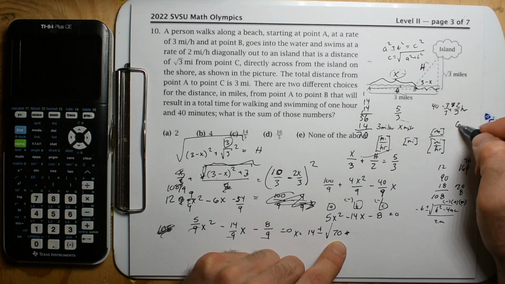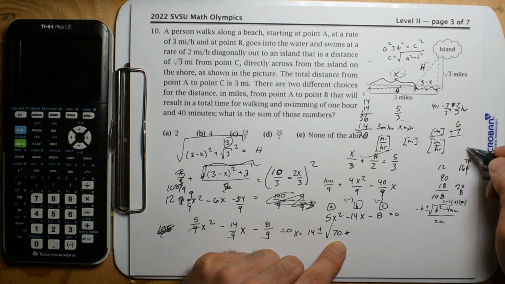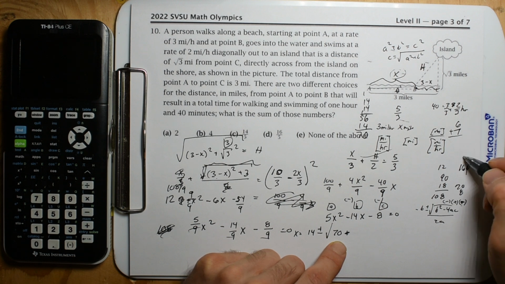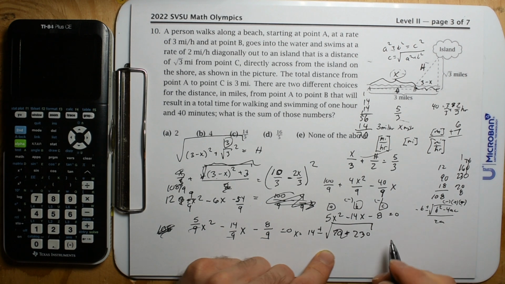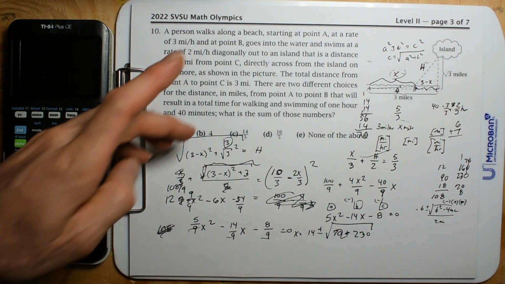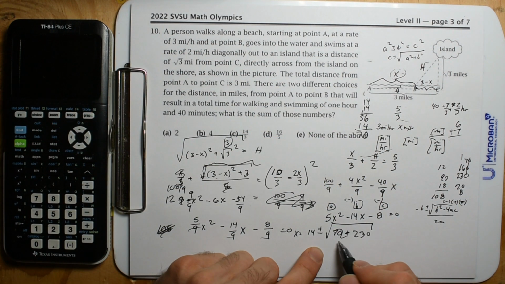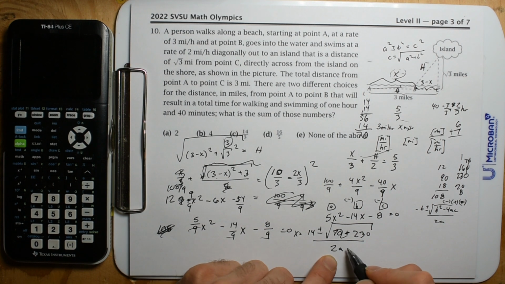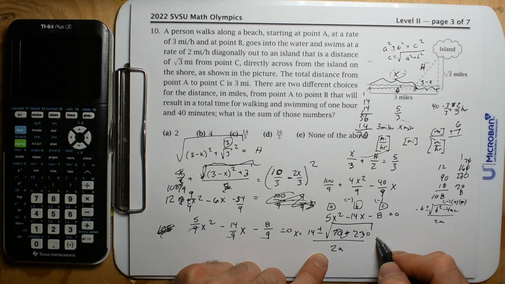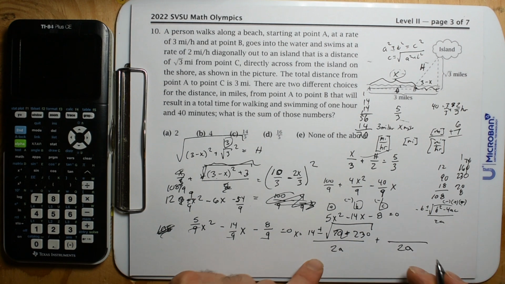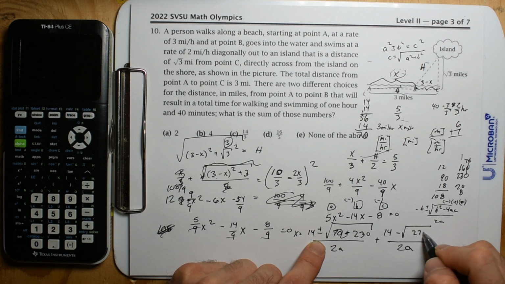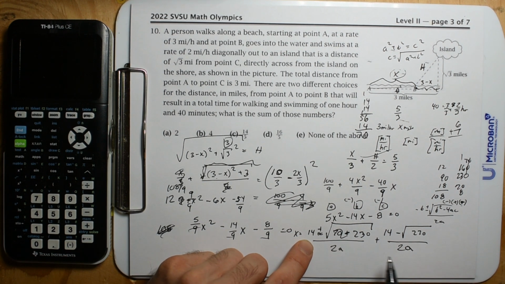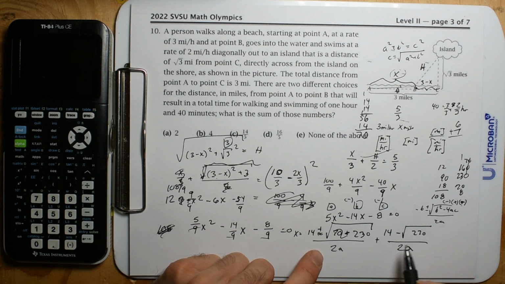Oof. Man, sometimes 6 plus 7 is really difficult. It's 13. So we're going to have 13 there, 230. So yeah, this ain't nice. Holy Toledo. But yeah, the problem says just add them together. So anyway, square root of 230 divided by 2a. And if we add two fractions, 1 over 2a, 2a is still going to be on the bottom. And we're going to have 14 minus the square root of 230. And then 14 plus. Let's see if that helps us out.